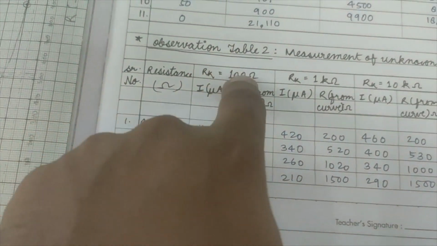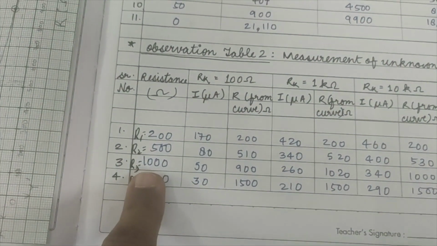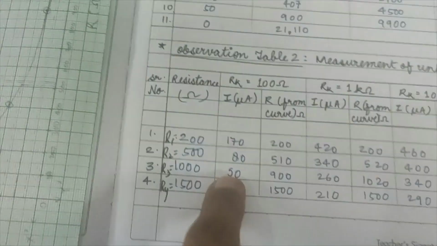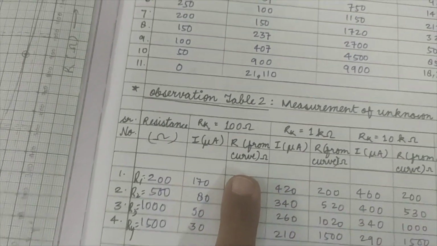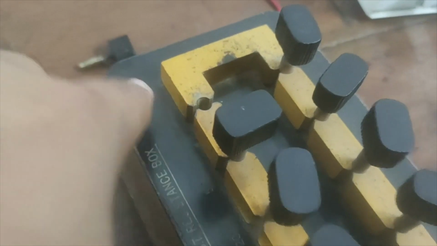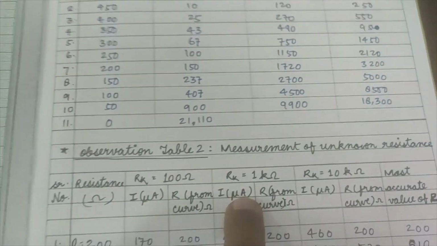So for this value of 100 ohm, choose these values of unknown resistance and try to find out the deflection in the micro-ammeter. Note down these values. Forget about this right now. Now fix the value of RK: in place of 100, make it 1000. Make it 1000, 1 kilo ohm.